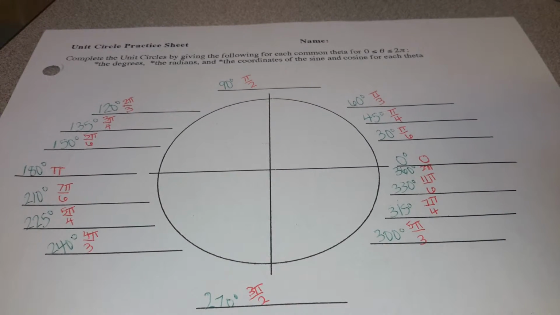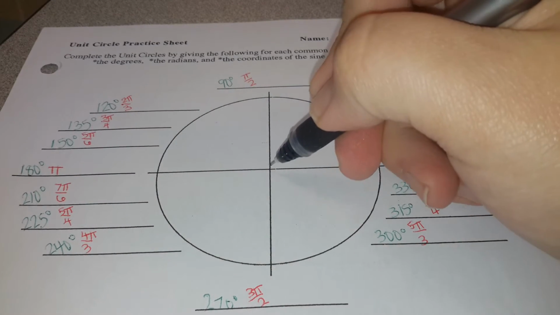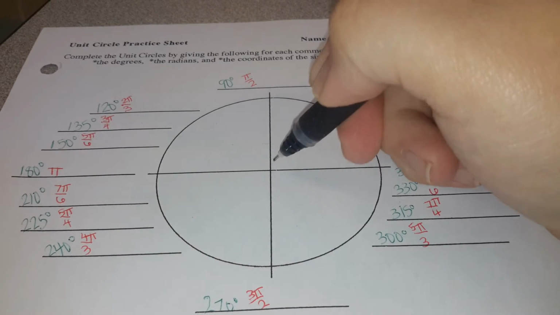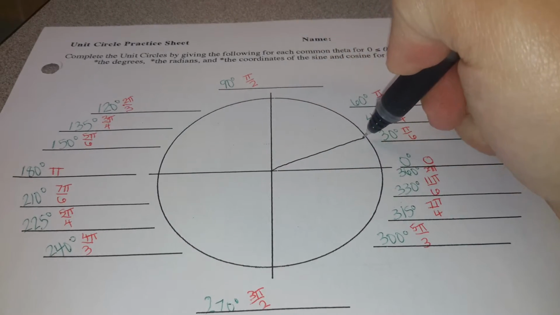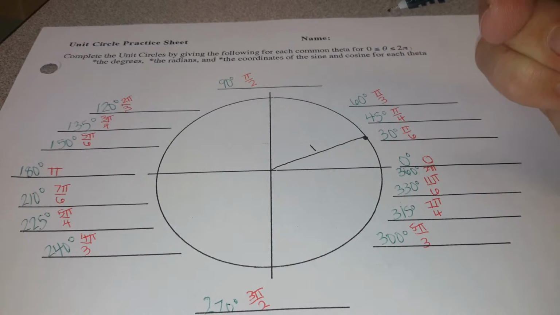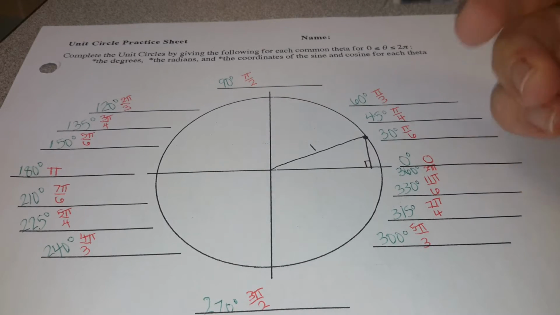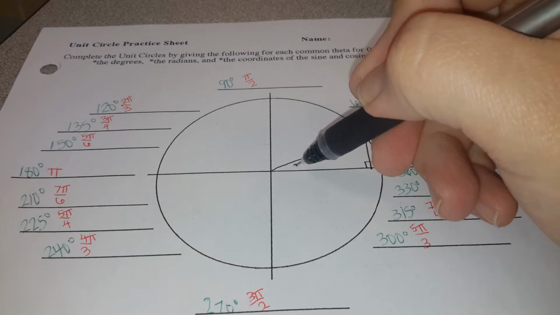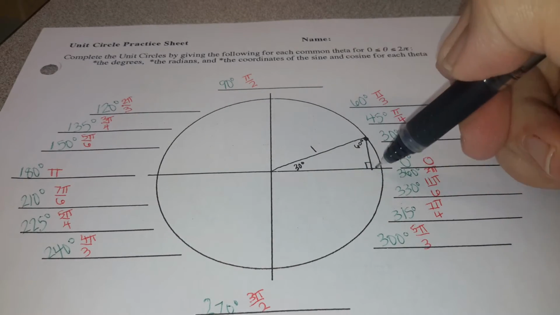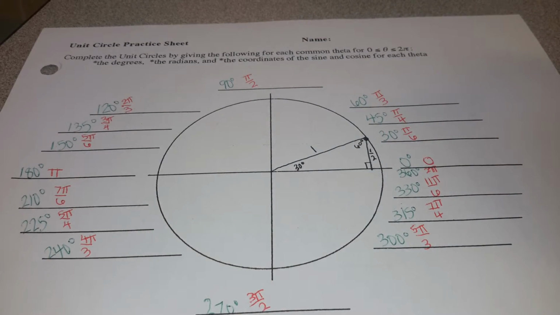Then from special triangles, the radius of the circle is always 1. So if the radius is 1 to the 30-degree angle, and we want the coordinates of the point there, if it's a 30, 60, 90 triangle, then the short side is half the hypotenuse, so it is 1/2.